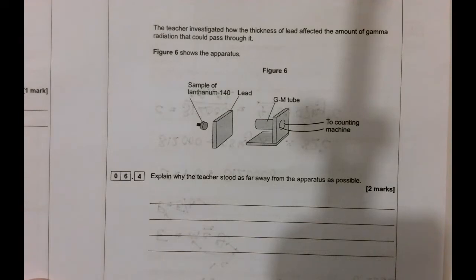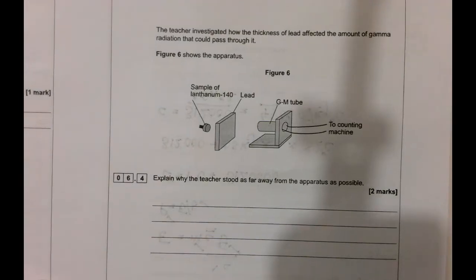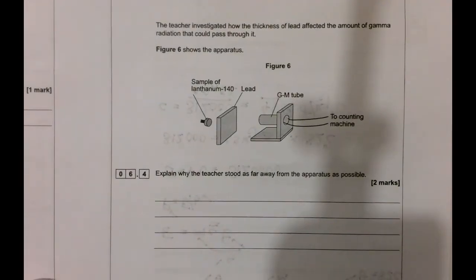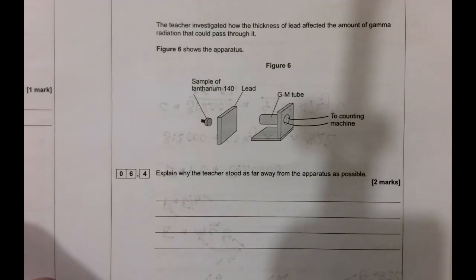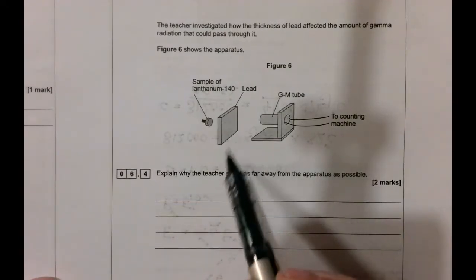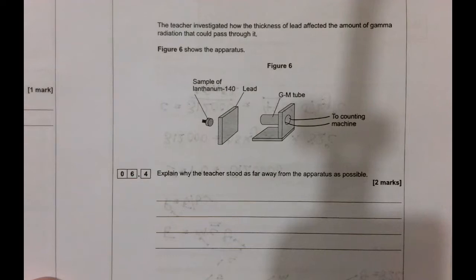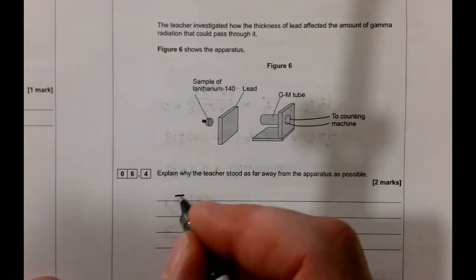And that's because I do not want to be exposed to radioactivity, because it increases the risk of a mutation in a cell leading to cancer. So I wanted to step away to reduce how much I receive, or reduce the dose, or reduce irradiation is another way of phrasing it, because the radiation can cause cancer. So 2 marks.